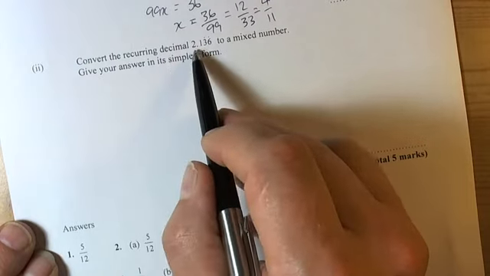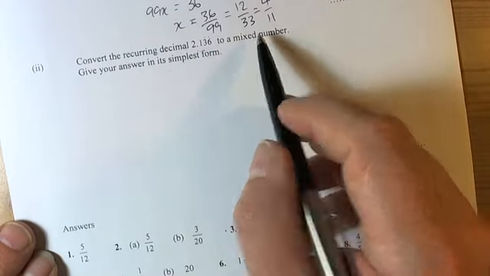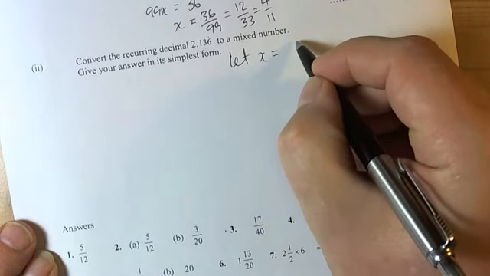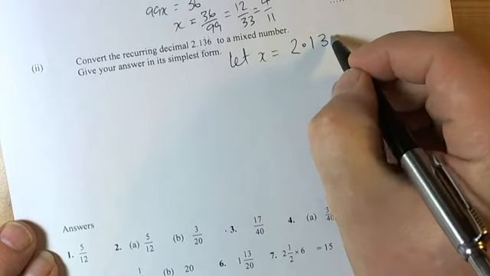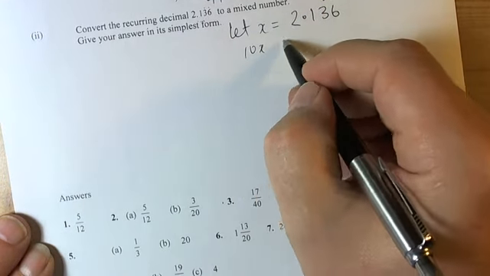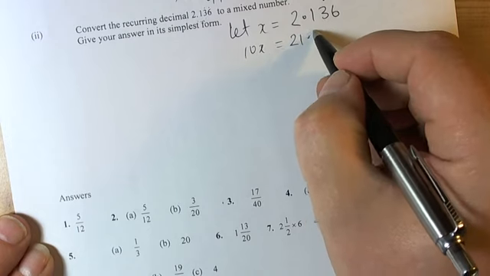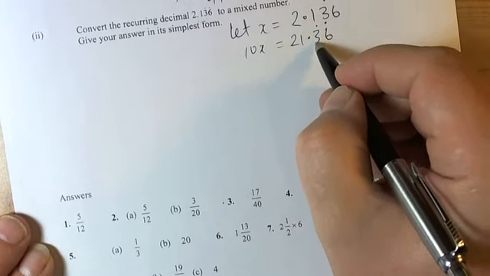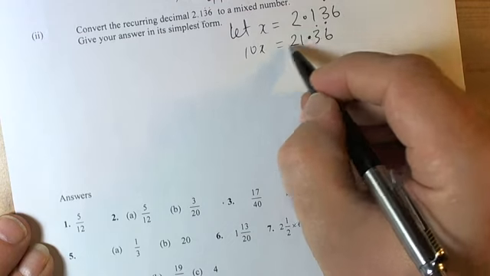This one says convert 2.136 recurring to a mixed number. Well, let x equal 2.136 recurring. So 10x is going to be 21.36 recurring. Well, we've got the recurring part now next to the decimal point here by doing 10x.